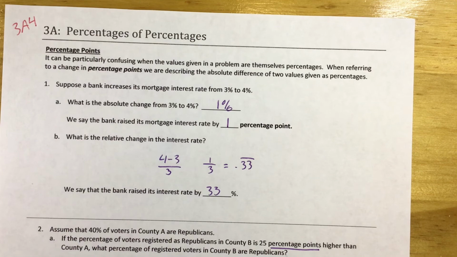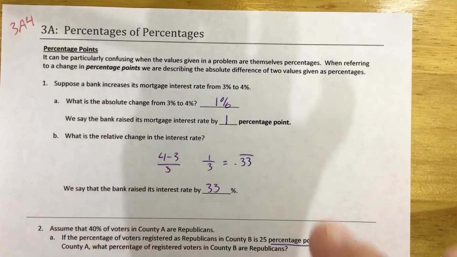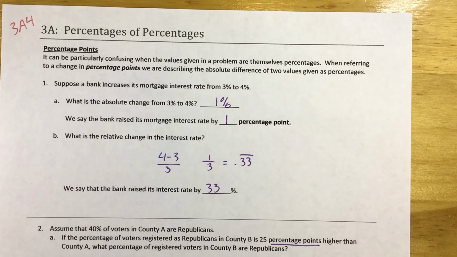Okay, for our final thing here, which I'm going to call section 3A4, this one's a very short one, it's only one page here. What we're going to do is mess with your head just a little bit.